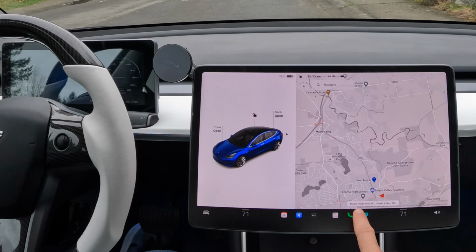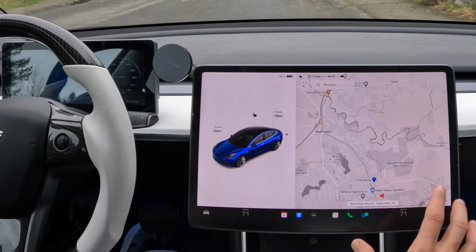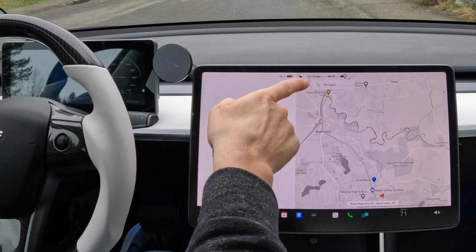Now down below, you're going to have the actual street that you're on. So it's not the street you're going to, it's the street you're actually on. Of course, we have our search menu right here.